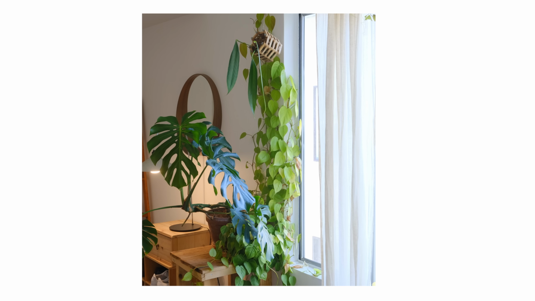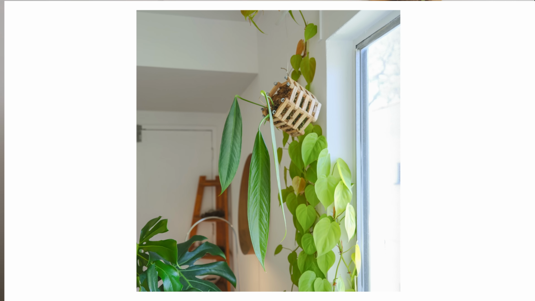What I mean by motion is that when I look at plants, the direction that they're growing, I feel a sense of motion from it. So the philodendron is growing upwards and it has a sense of upward motion. And then the Anthurium that's hanging has downward motion because the leaves are hanging down and it's growing downwards, and it looks like it's being affected by gravity.